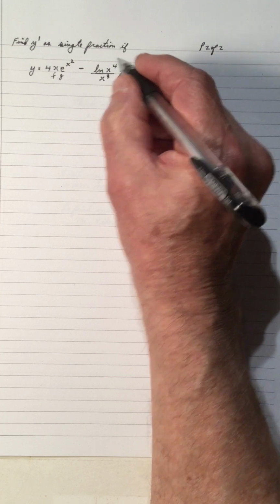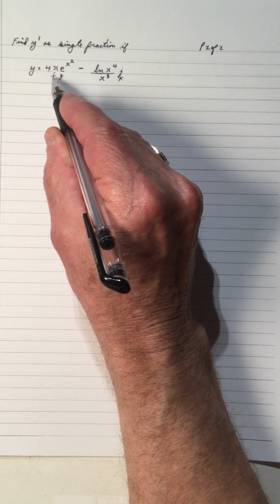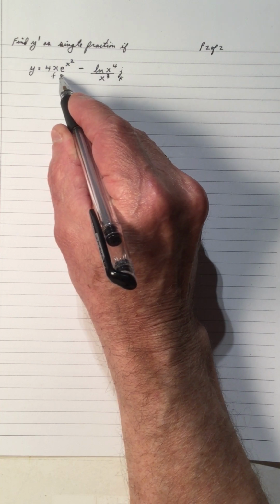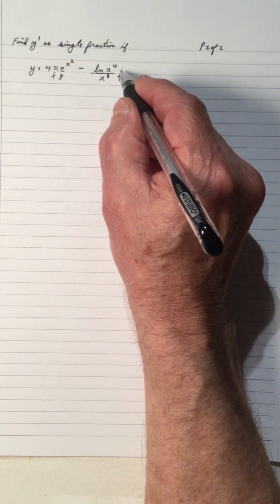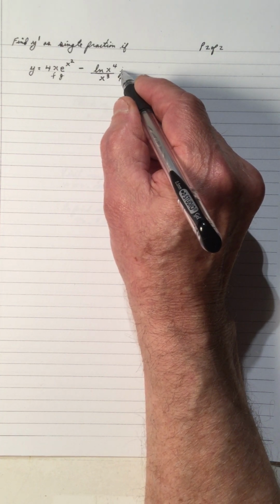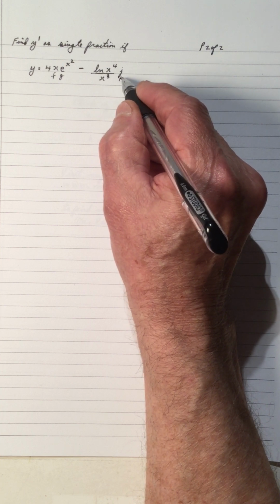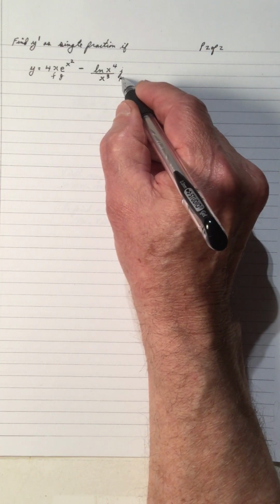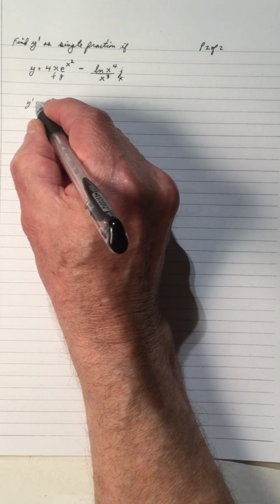When we do the derivative of a product, we do f prime g plus f g prime, and when we do a quotient, we do j prime times k minus j times k prime divided by k squared. So let's do the derivative.